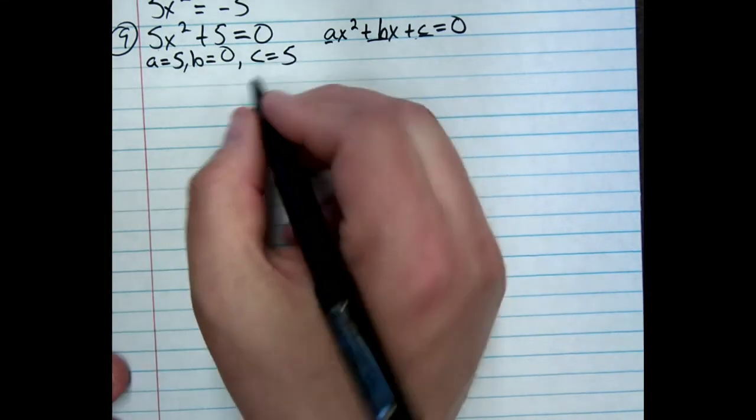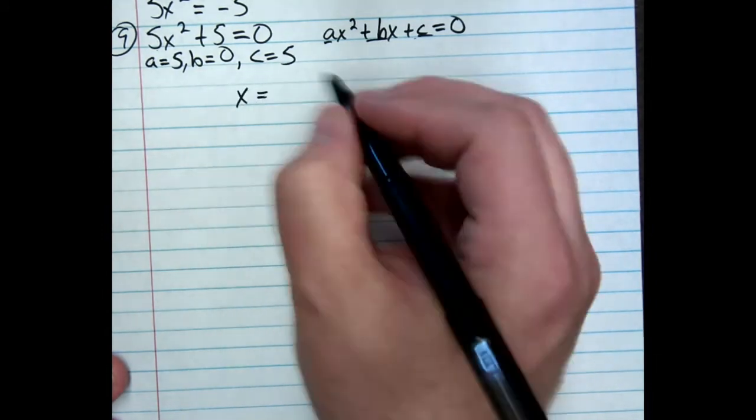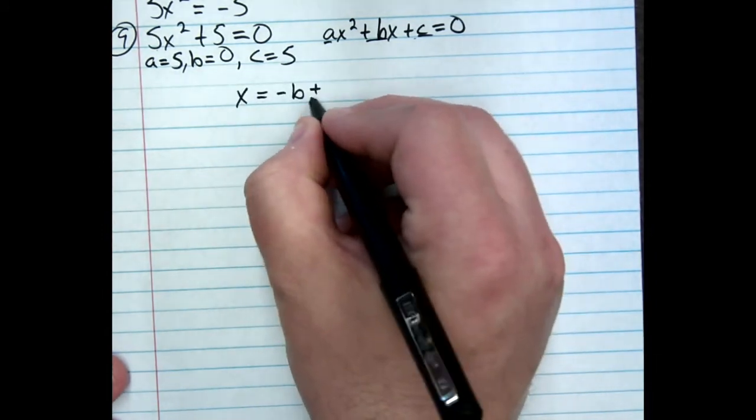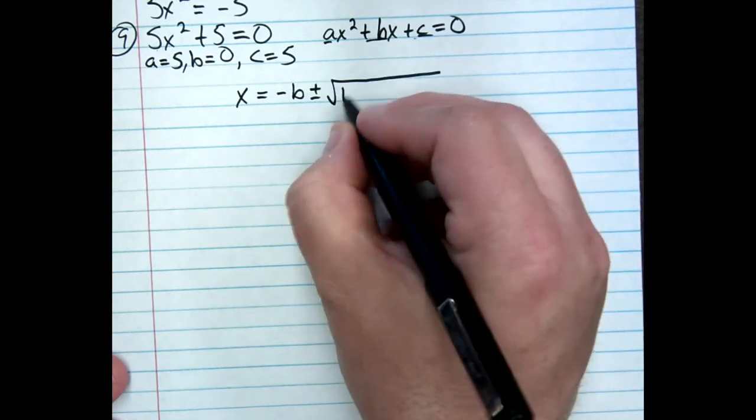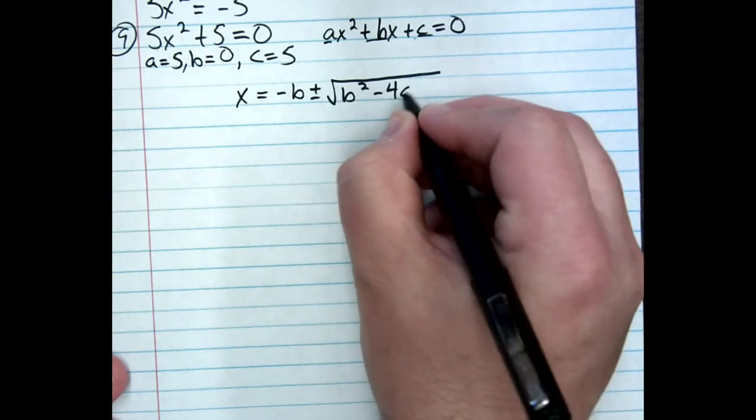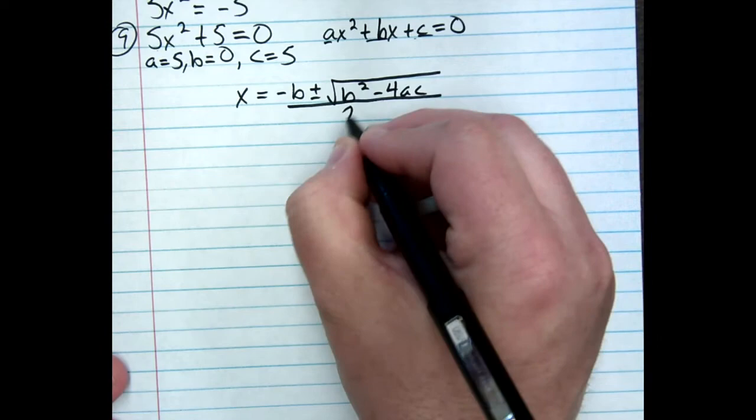Now to solve this using the quadratic formula, I say that x is equal to negative b plus or minus the square root of b squared minus 4ac all over 2a.